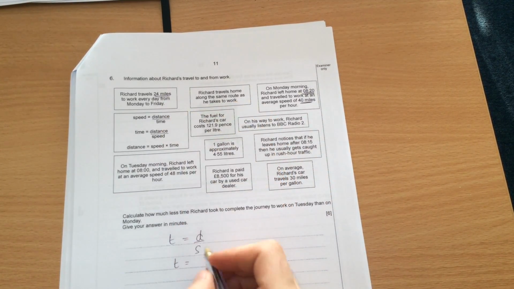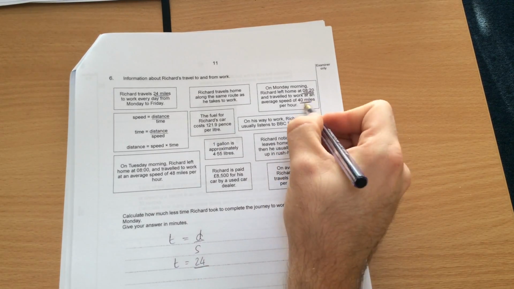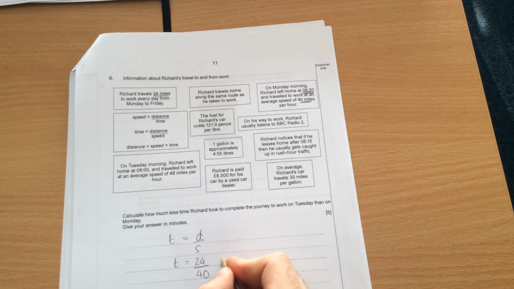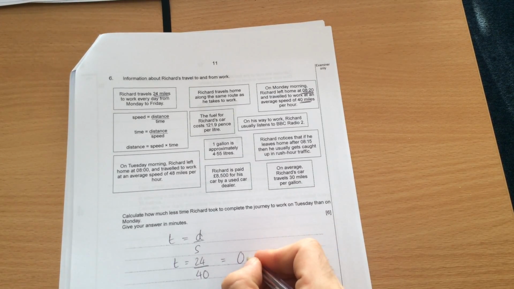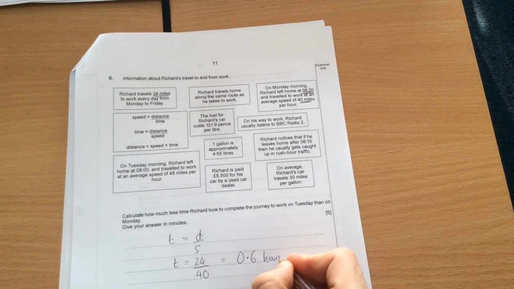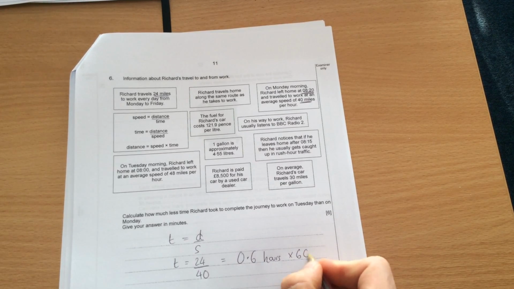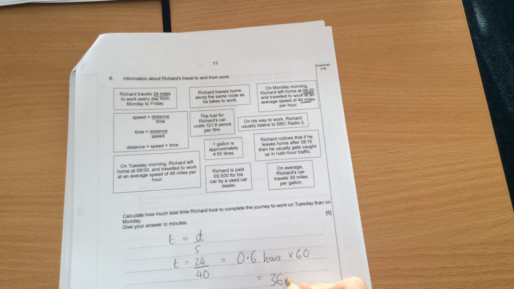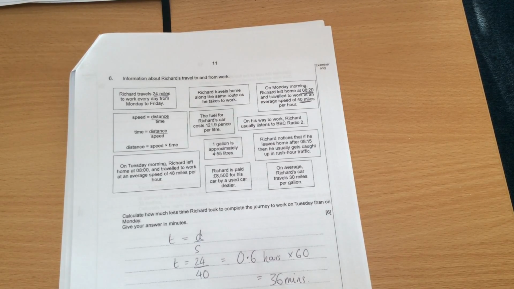We do know that he travelled 24 miles, and we also know that he went at a speed of 40 miles per hour. So his time is 0.6 hours, which if I need that in minutes, I need to times by 60, which will give me 36 minutes. I've now got to find the relevant piece of information about his journey on Tuesday.